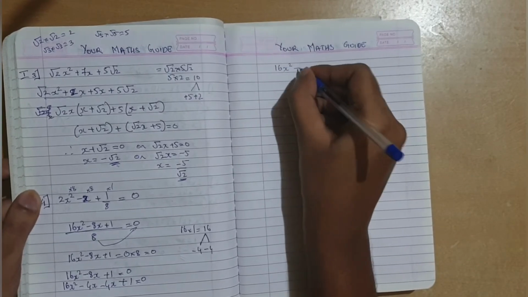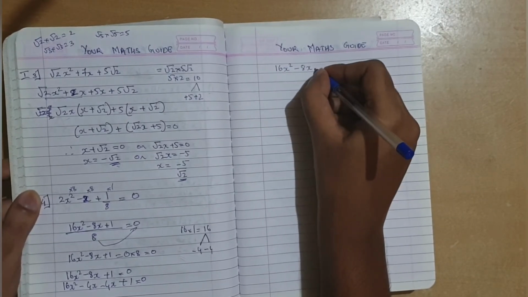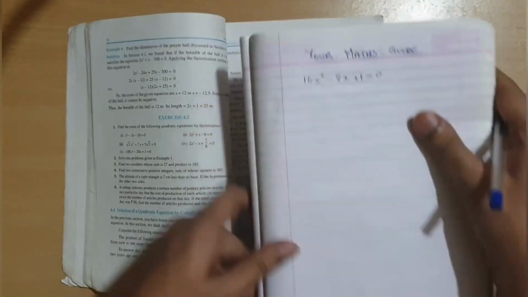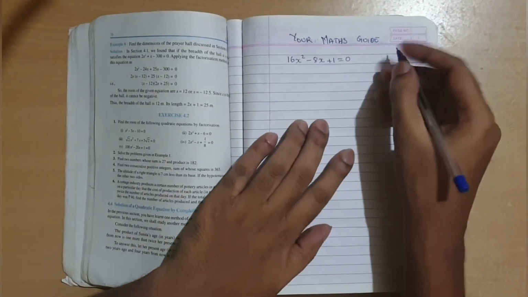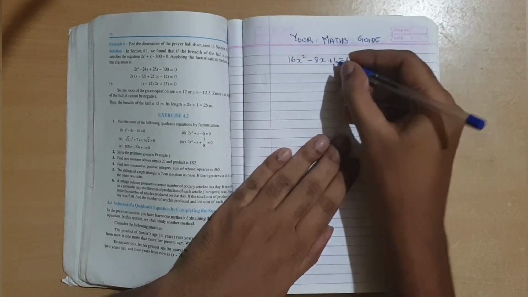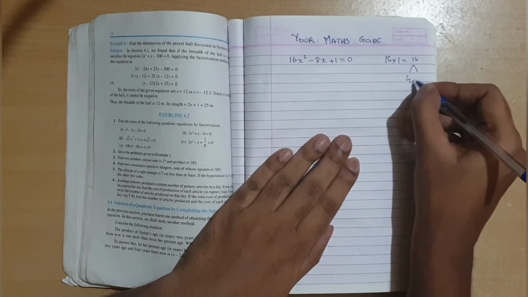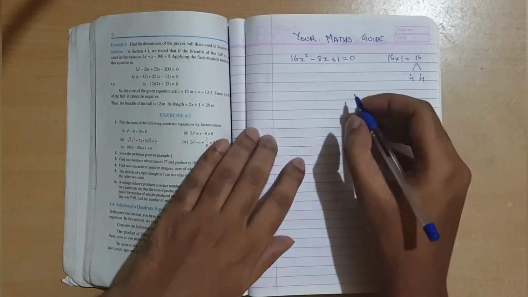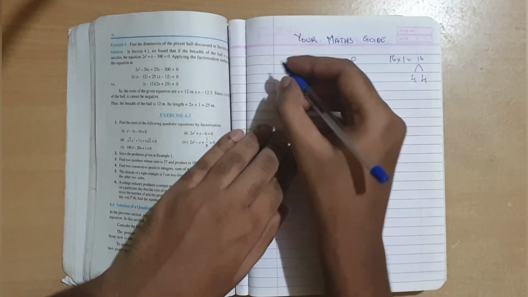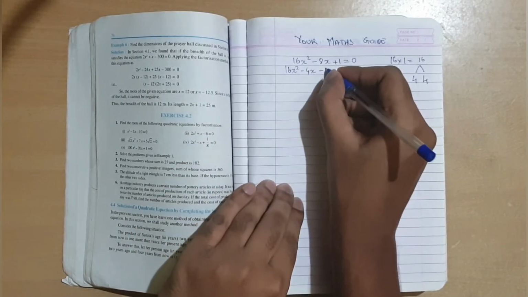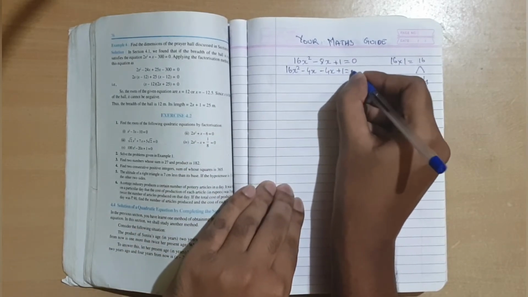So 16x square minus 8x plus 1 is equal to 0, right? So 16 into 1 is equal to 16. 4 into 4. 4 4s are 16, correct? So minus 4 will give us minus 8. 16x square minus 4x minus 4x plus 1 is equal to 0.